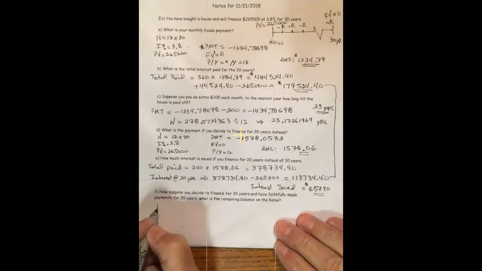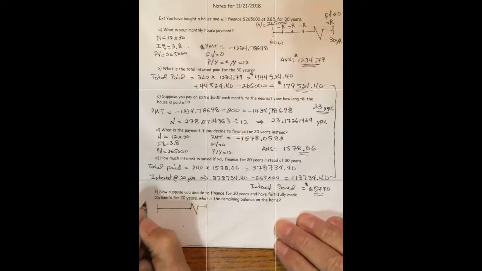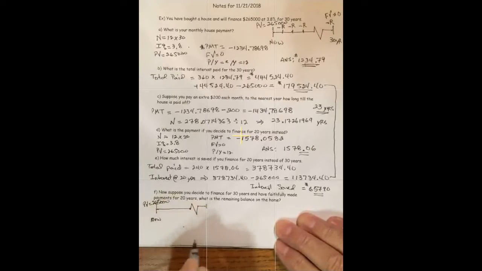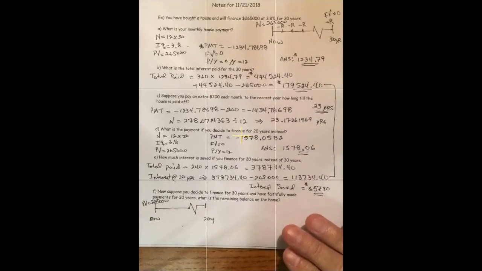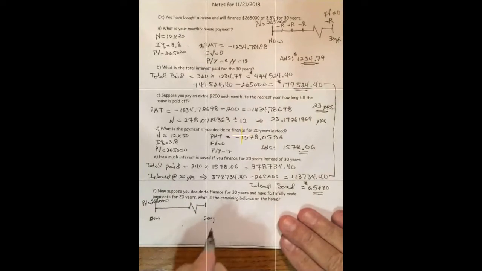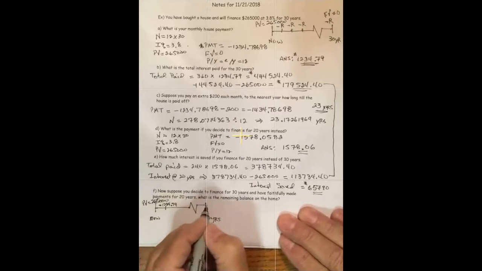If we draw a little timeline here, now this one's really tricky. The present value is $265,000, and you're going to make payments for 20 years. Okay. Now, each of your payments are going to be this 1234.79, and you're going to make a payment each and every month.